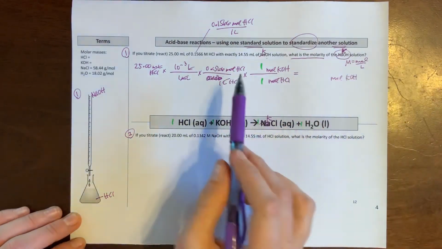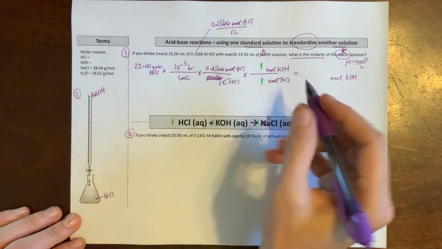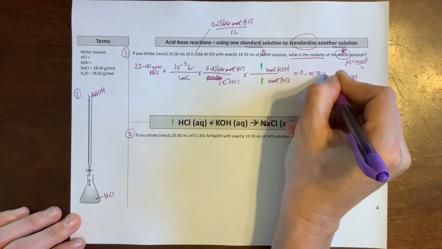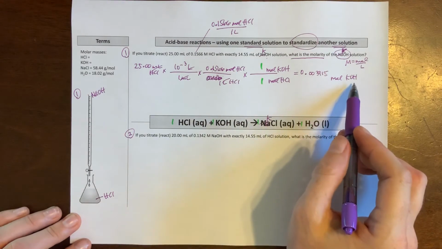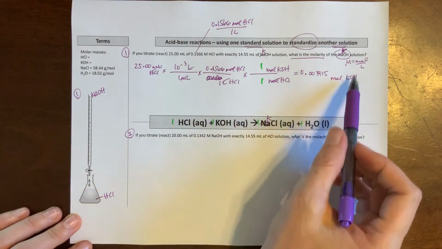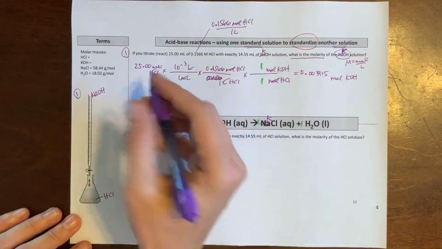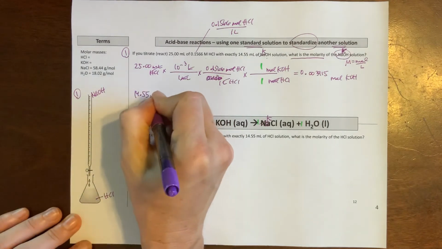And I want to keep an eye on significant figures. Here I have 4 significant figures, and here I have 4. So when I do this problem, I want to keep all 4 significant figures, 0.003915 moles of KOH. Now, molarity needs moles over liters. I have mils of the KOH, so 14.55 mils.